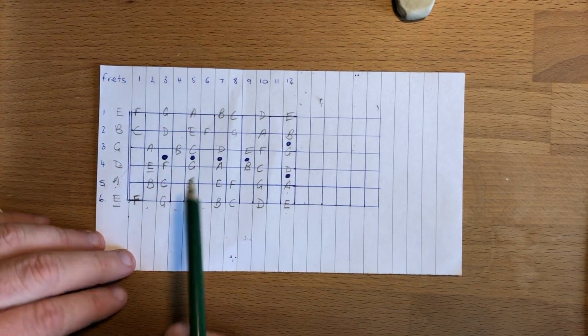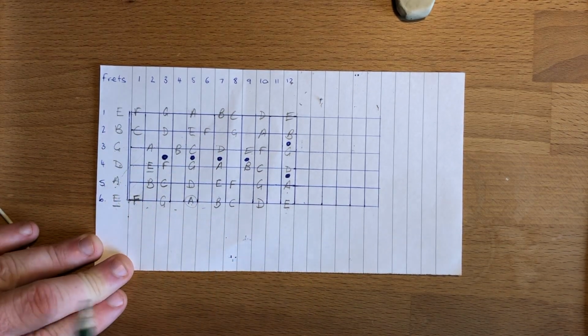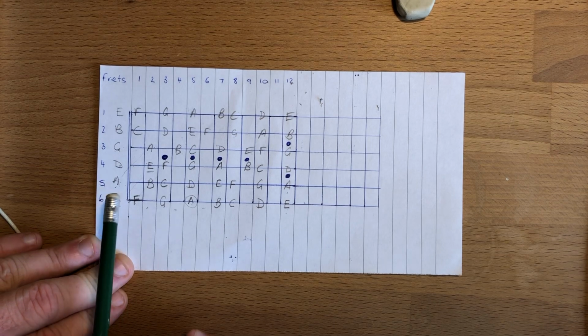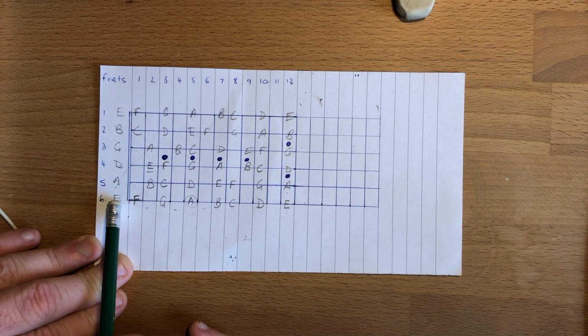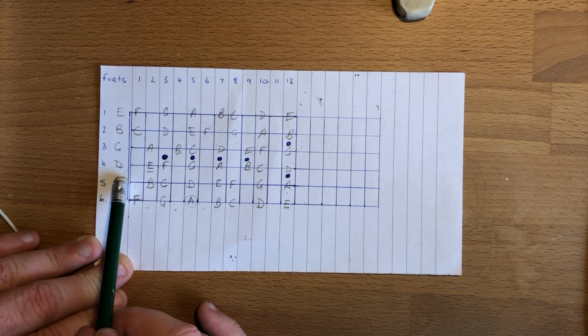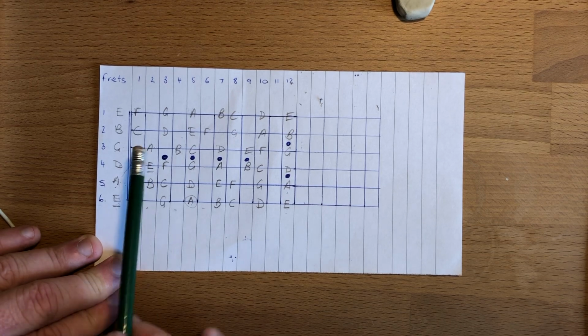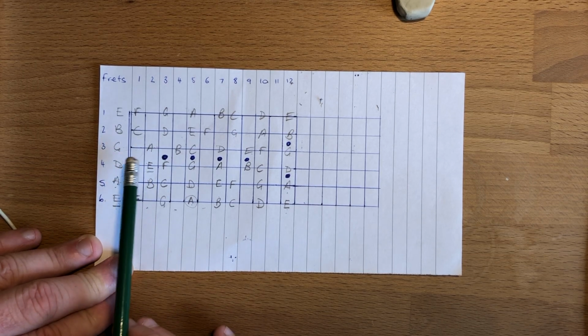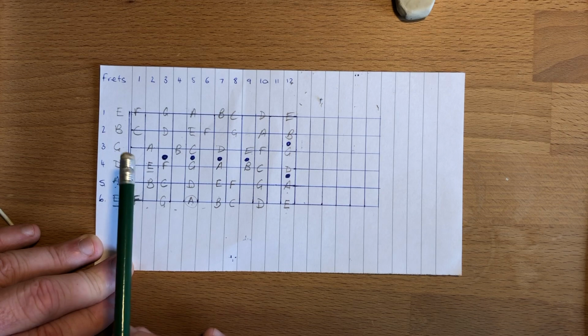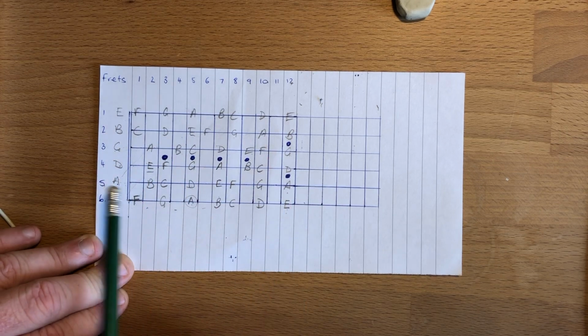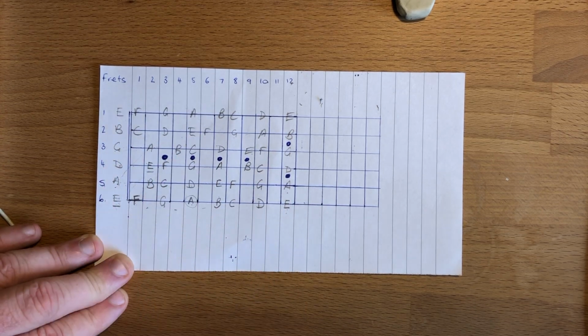Now, when it comes to creating bar chords and different types of chords on the guitar, the most important strings that you will need to know are the 6th and the 5th string. There are a lot of very competent guitarists out there that wouldn't be able to tell you off by heart what the fret names are on the 4th, 3rd, and 2nd strings.